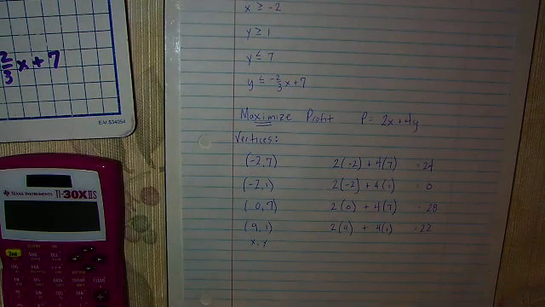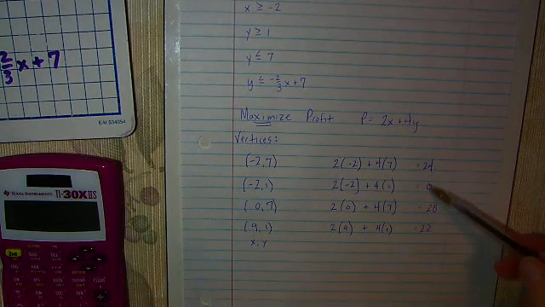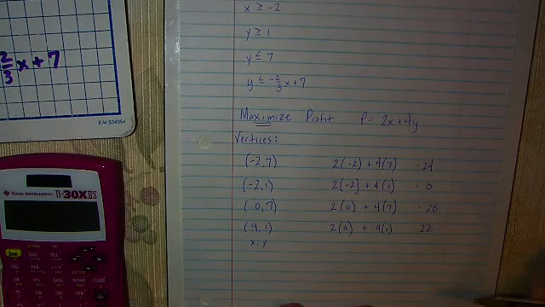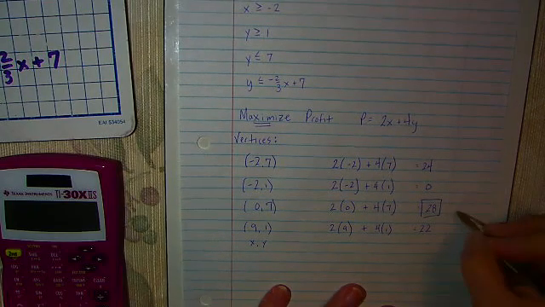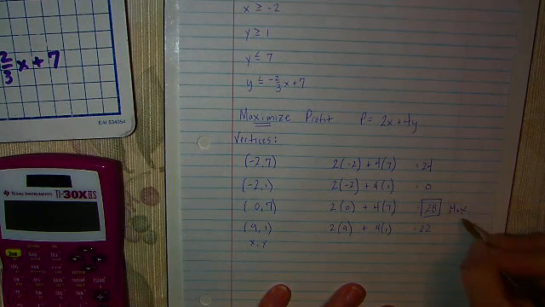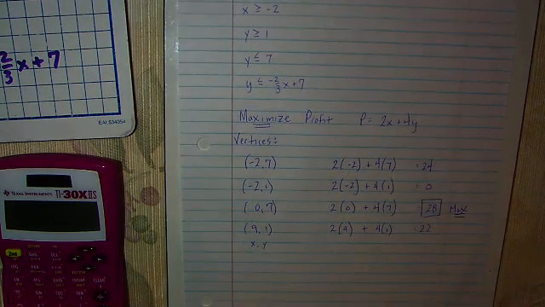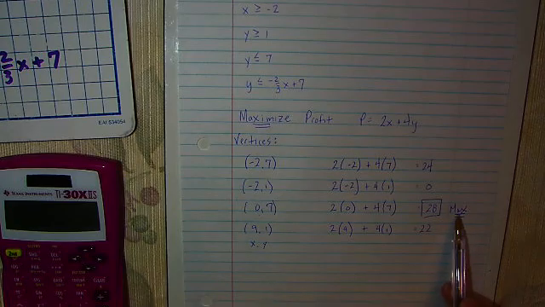So if in this case I'm looking for a maximum profit, all you have to do is take a look at these numbers and choose the one that is the largest. Of these four, 28 is the biggest number that I came up with. So this would be my maximum profit. My maximum profit would occur at that particular ordered pair in our graph, which was 0, 7.